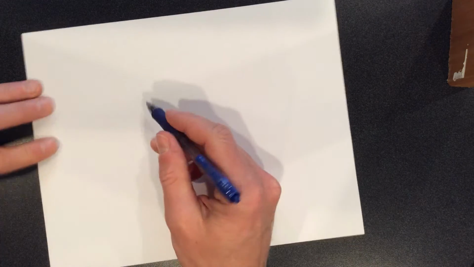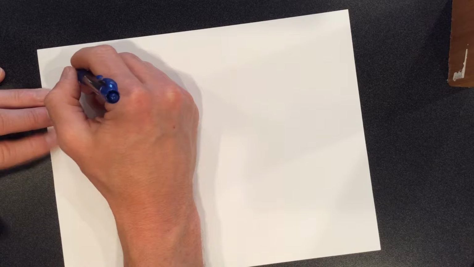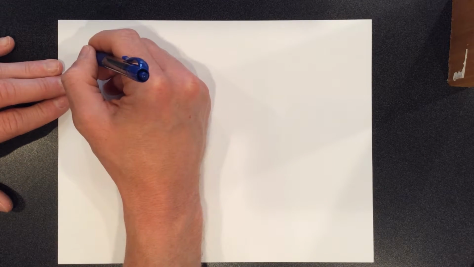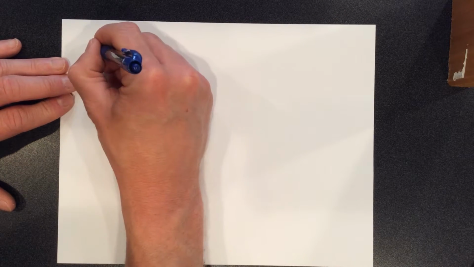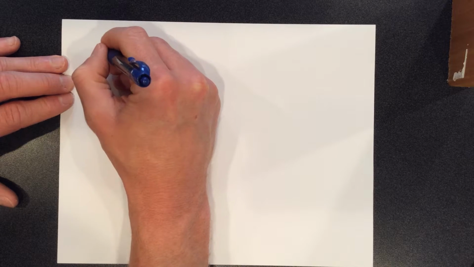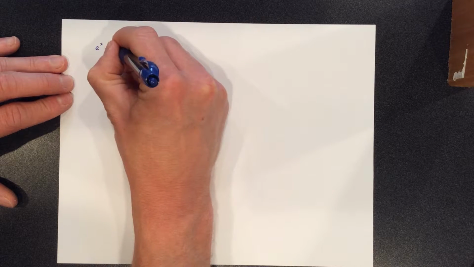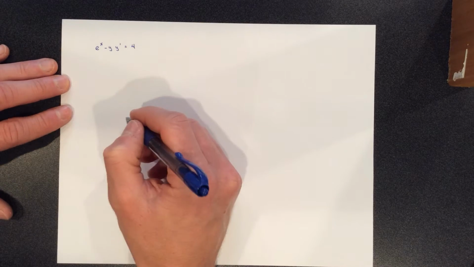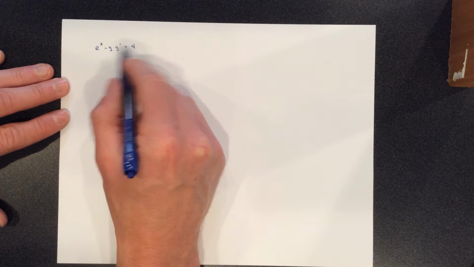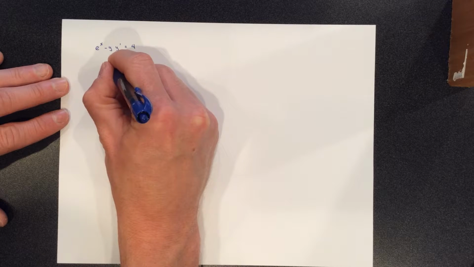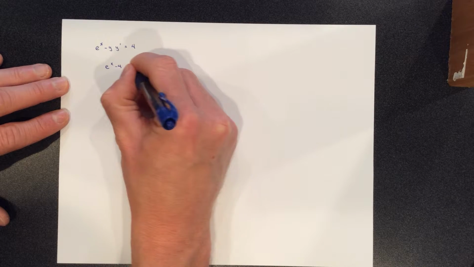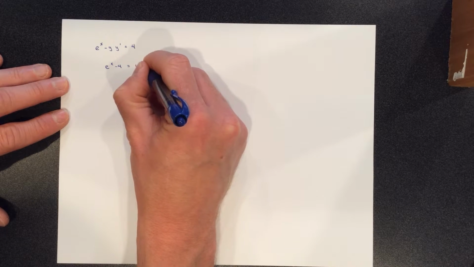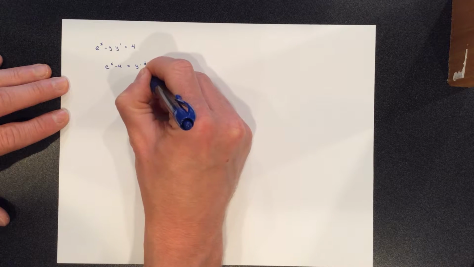So those are 2. What else could we do? How about, am I even on the screen? Okay. How about e to the x minus y prime equals 4. Okay, so let's move this and move the 4. e to the x minus 4 equals y. And then I'm going to rewrite y prime as this.